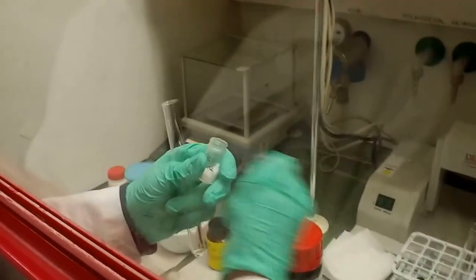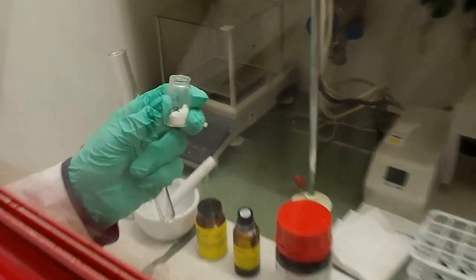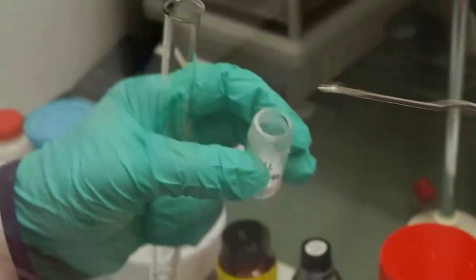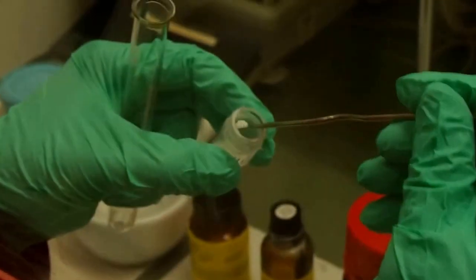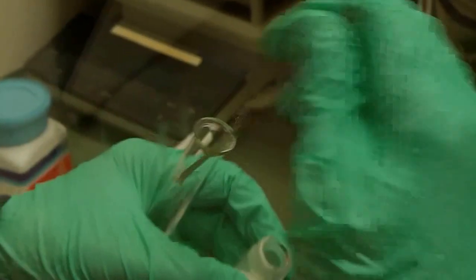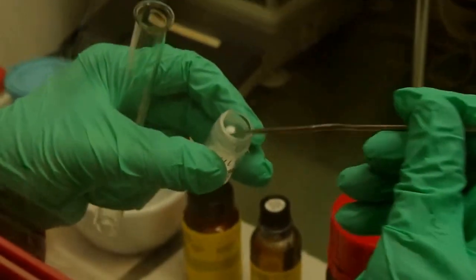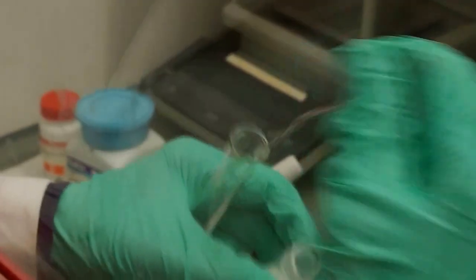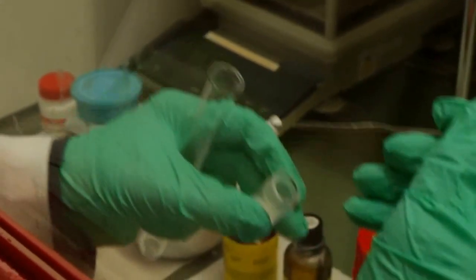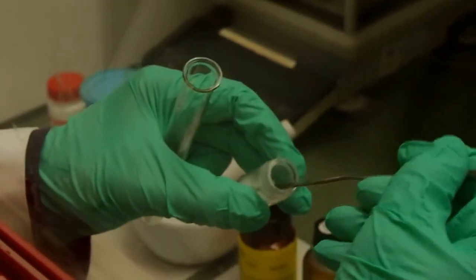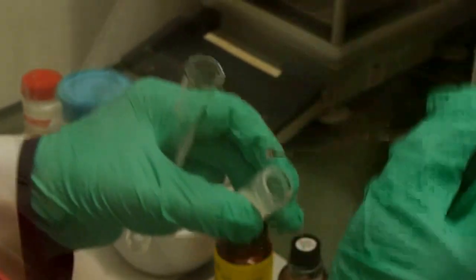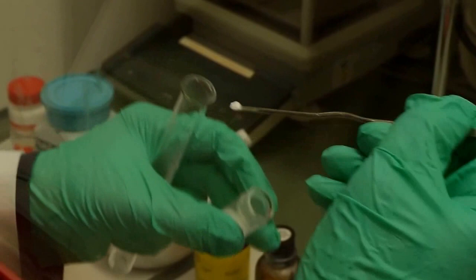Now, we take from the cadmium precursor 6 small spoons. 1, 2, 3, 4, 5, 6.